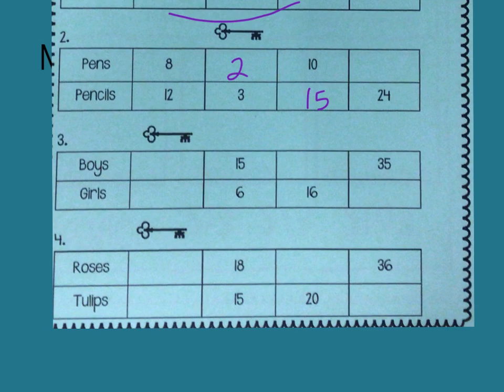Now, this 3 changed into a 24. How? I times it by 8. So I'm going to go back up here and times this by 8, and I get 16. Okay? Ratio tables are really a good way to see a different value, a proportional relationship. Okay, so here we go. Let's go on to number 3 now.